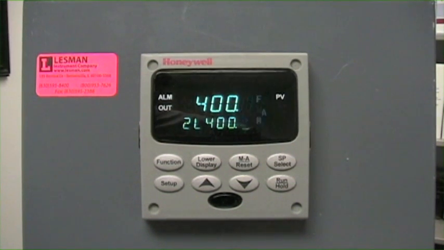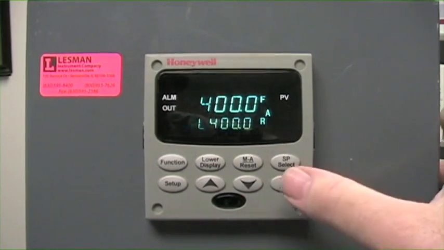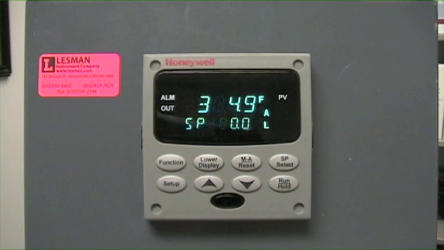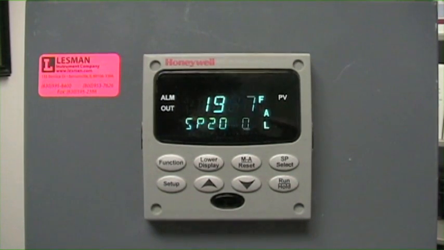The reaction of the controller is vastly different than what it was when we started. We'll go back to 200 by touching the set point select key. You'll see that there's a little bit of undershoot, but it comes right back up, goes into 200.